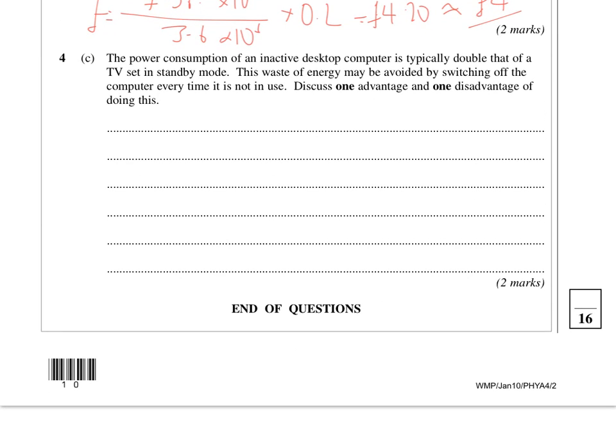The power consumption of an inactive desktop computer is typically double that of a TV set in standby mode. This waste of energy might be avoided by switching off the computer every time it is not in use. Discuss one advantage of doing this. So an advantage would be you're saving money. You'd also argue you're doing less damage to the environment, burning less fossil fuels.